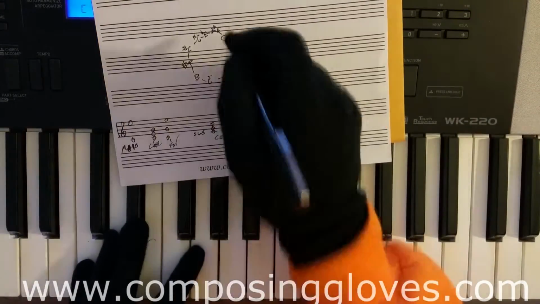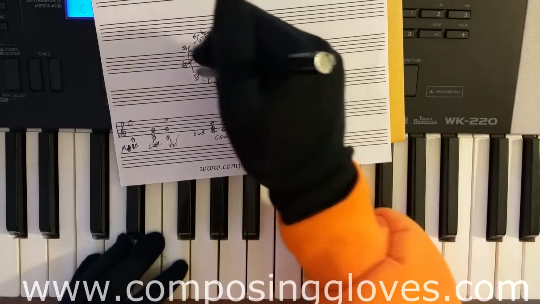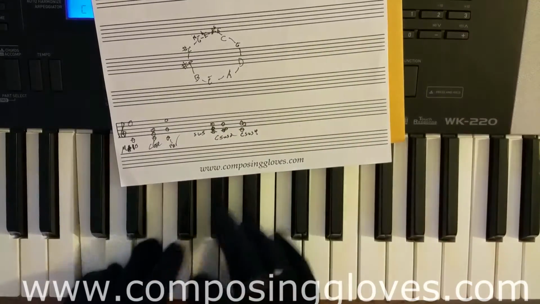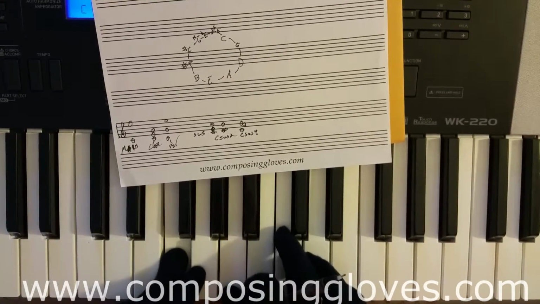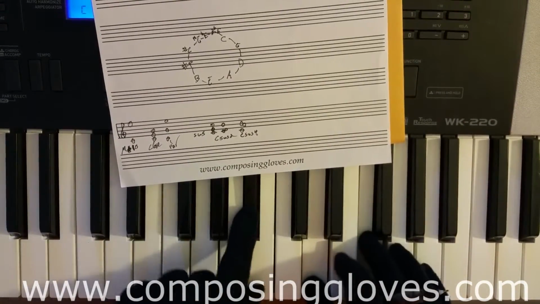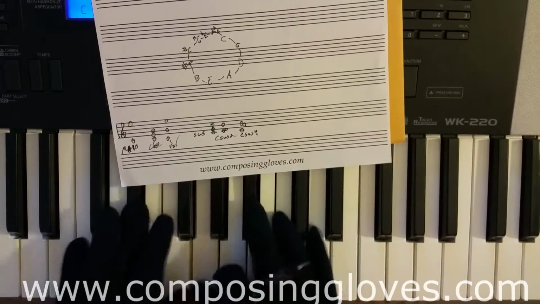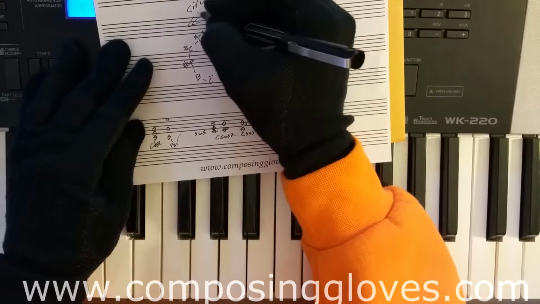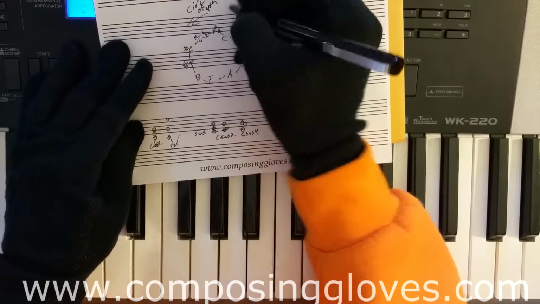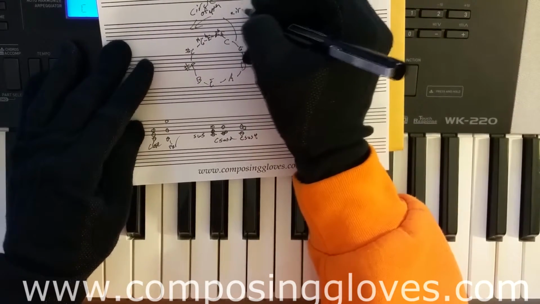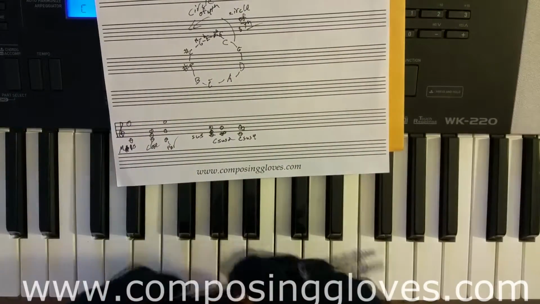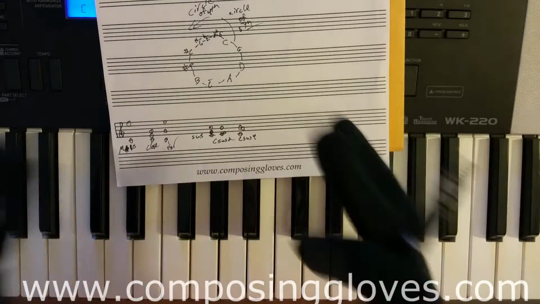But as you see, if we go backwards, so this is a fifth, and eventually you get back to C. If we go backwards though, from C we get to F, that's the fourth, and the fourth in F is B flat, and the fourth in B flat is E flat, and it goes backwards. So this direction is the circle of fourths. This direction is the circle of fifths. And that's really important information. So learn and memorize this.